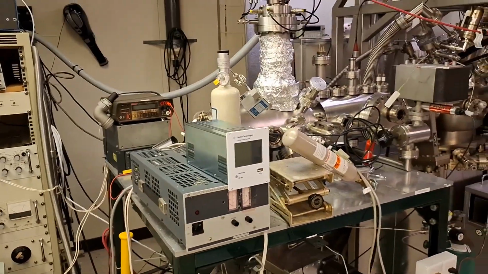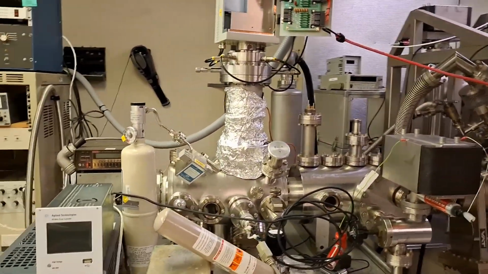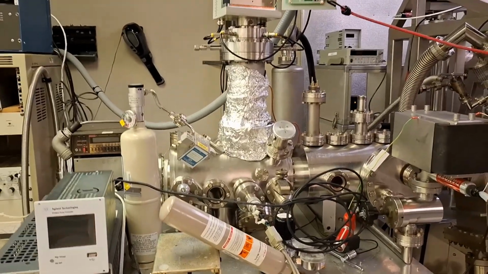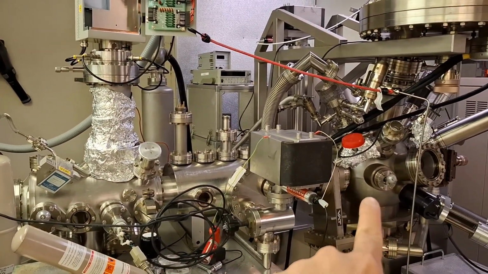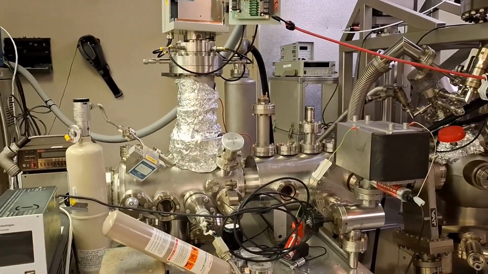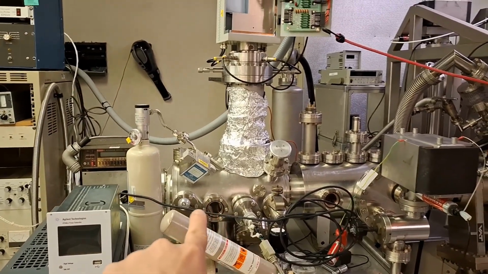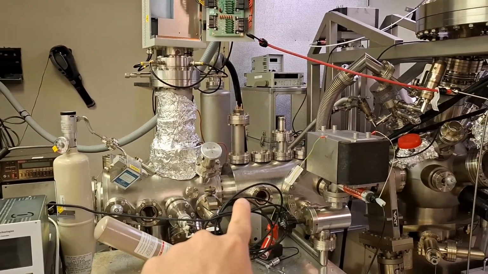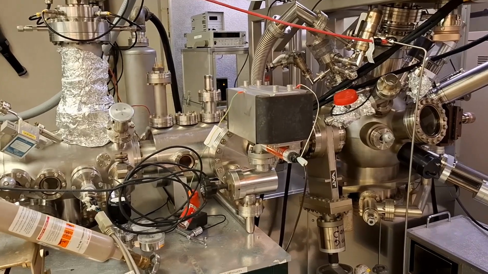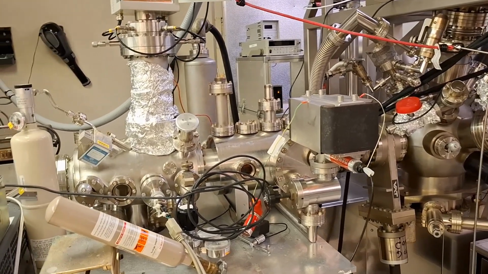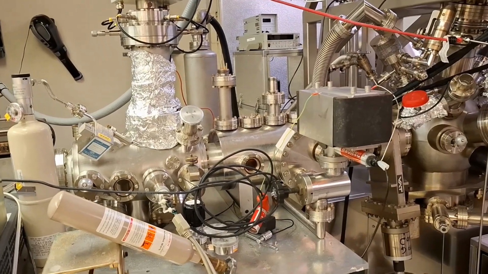This is one of our UHV systems, and I will just talk about the thin film part. So you can see our UHV system. There are 3 chambers. This is the first chamber, this is the second chamber, and this is the third chamber. The single crystal or the sample can go from the first chamber to the second chamber and from the second chamber to the third chamber. So there is a mechanical system and we can move the sample without breaking the vacuum.